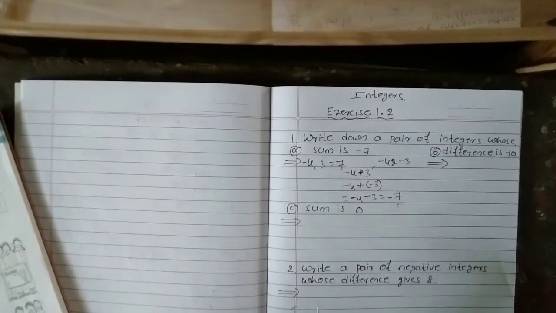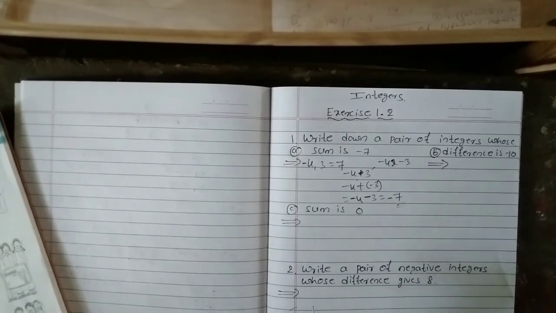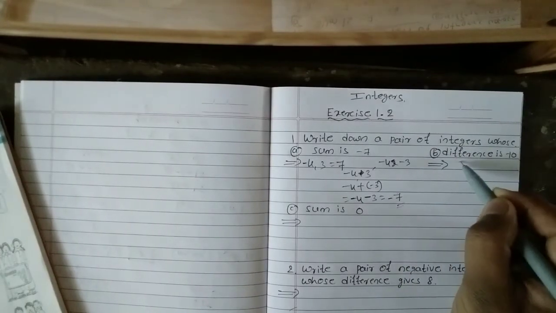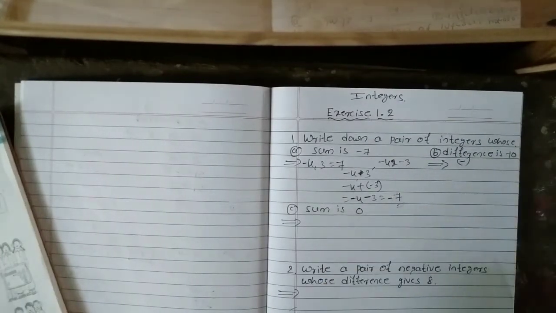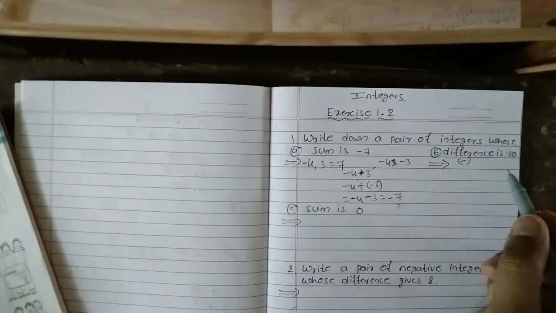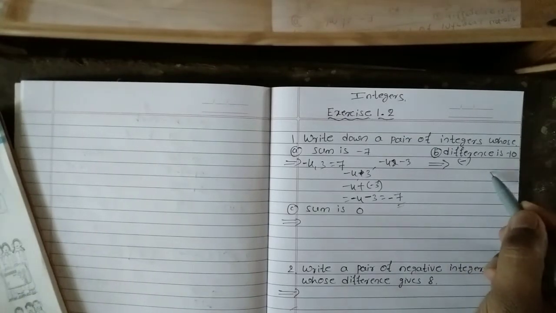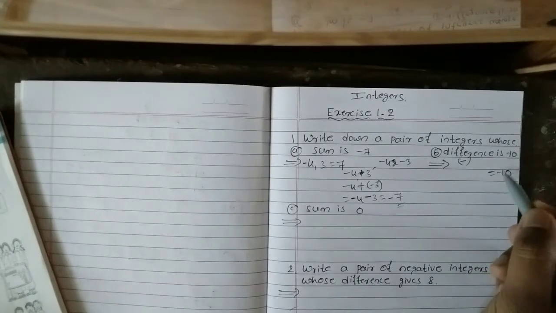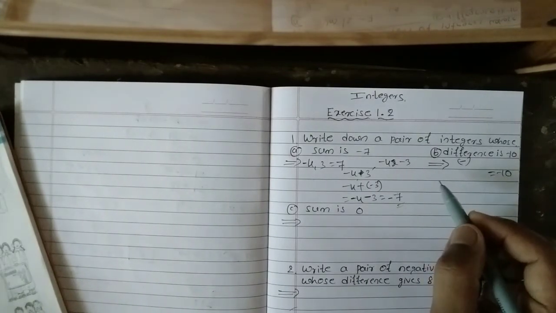The second one. Difference is -10. So let us take difference, what does it mean here? Difference means subtraction. We have to subtract those numbers. What we'll get, the difference is -10. So -10 is our answer. So what are those numbers we have to subtract? We will get -10 as an answer.